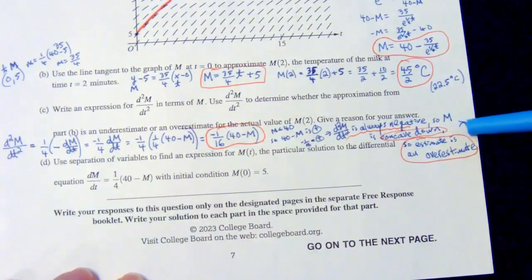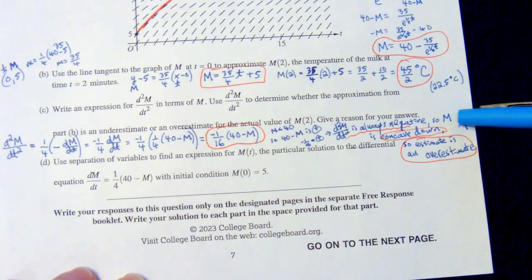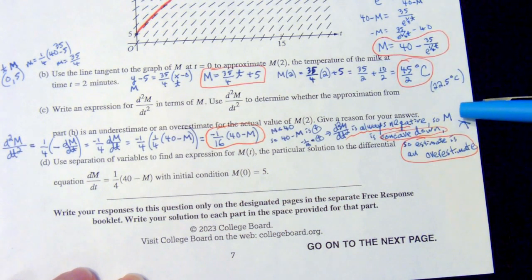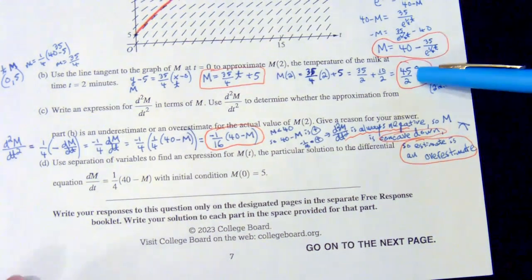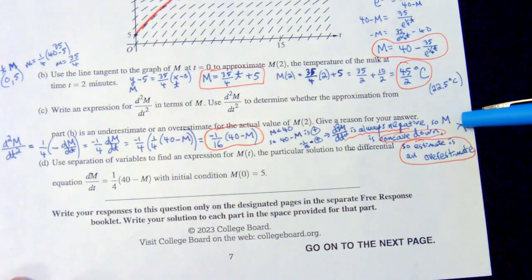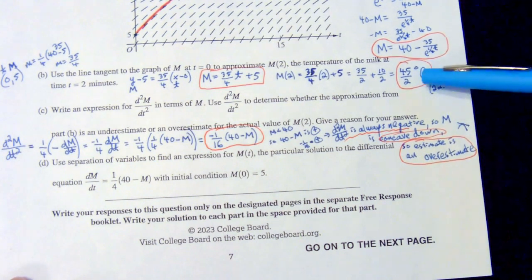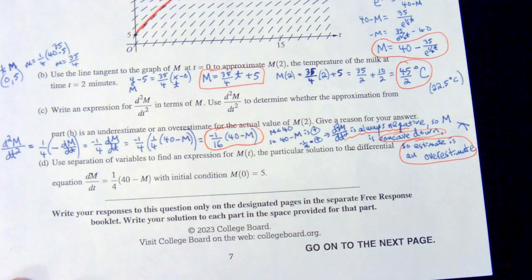So it helps me to draw this little picture right here. I drew just a general curve that's concave down, which means at that point, the tangent line is above the actual curve. Since it's concave down, spilling the water, your tangent line is above it. So your point is on the tangent line, but your curve, since it's concave down, is actually down here. So your approximation is an overestimate right there.